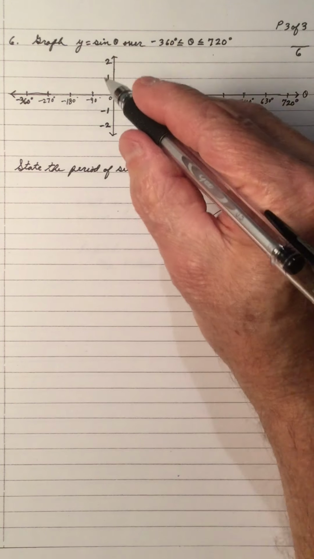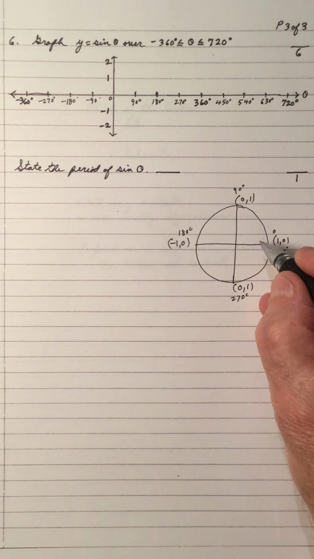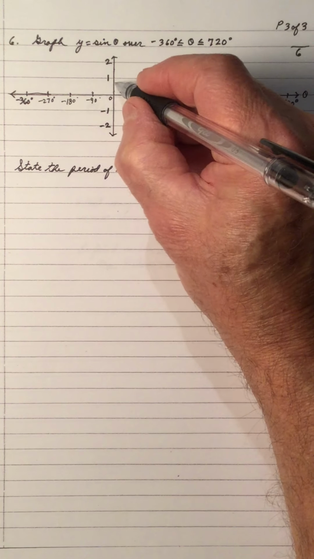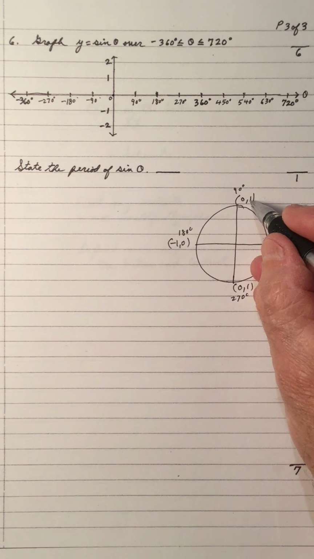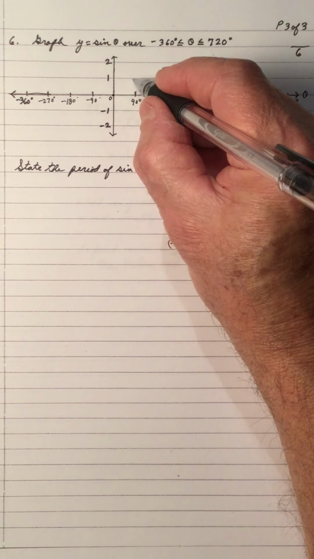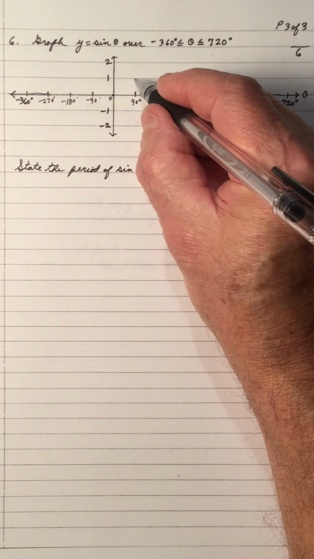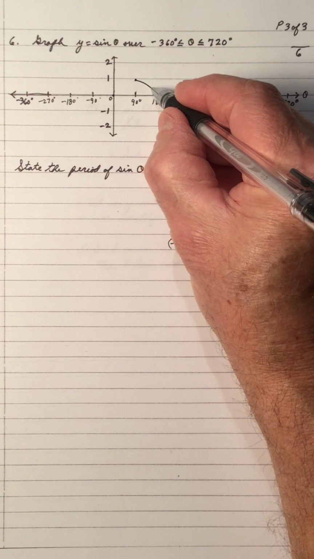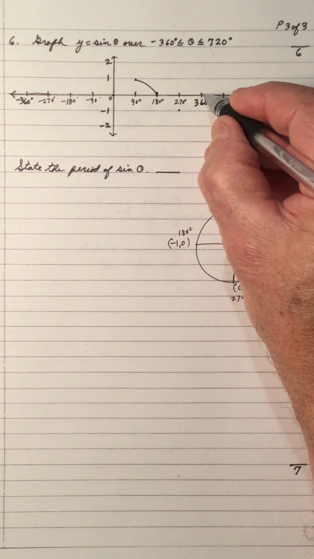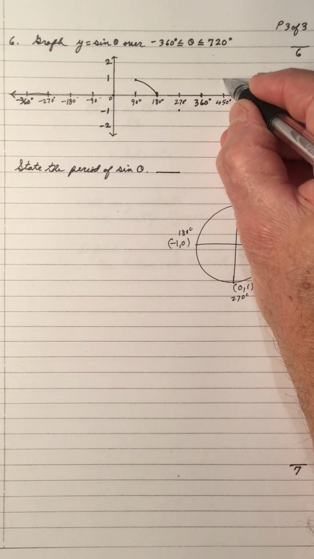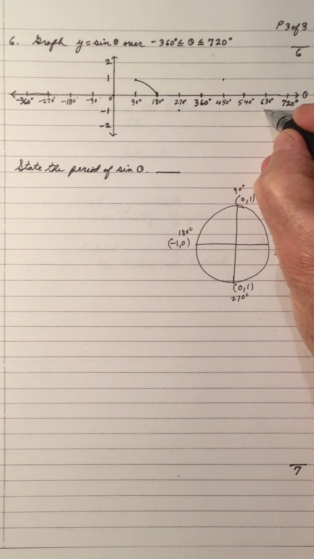Let's start at 0. I always like to start with 0 and see what happens. The sine of 0 is 0, right here. And if you go to 90, the sine of 90 is the y, which is 1. So we started at 0, we went to 1, now we go back to 0. Now we go down to -1, then we go back to 0, we go up to 1, then we go back to 0, we go back to -1.